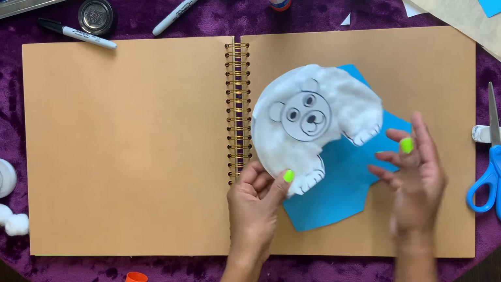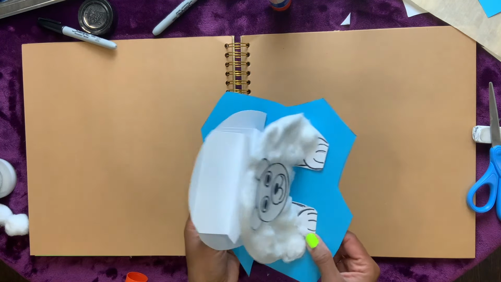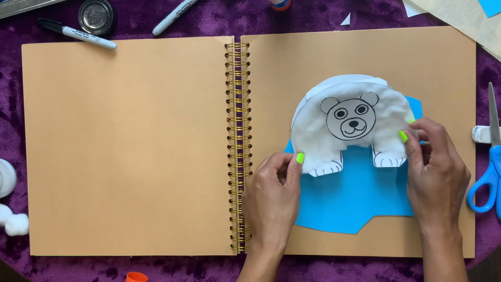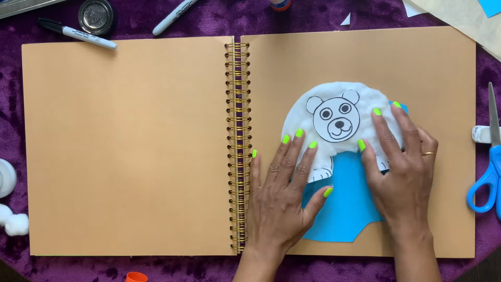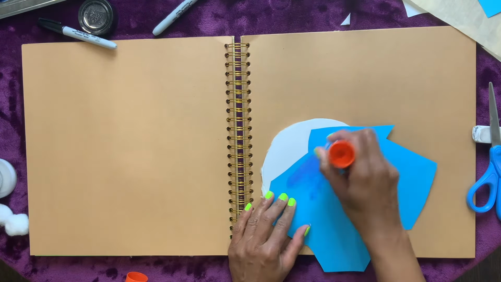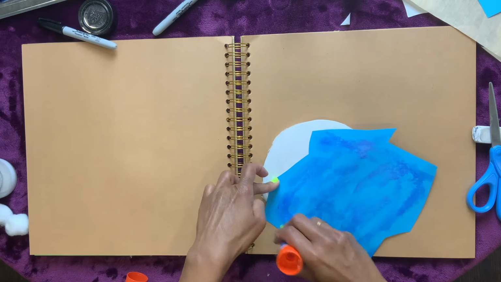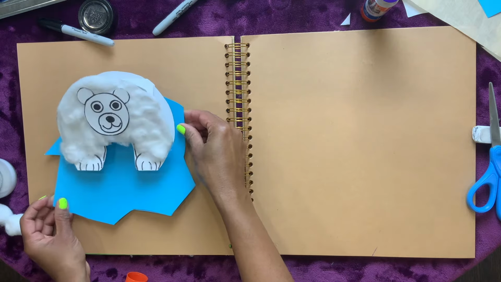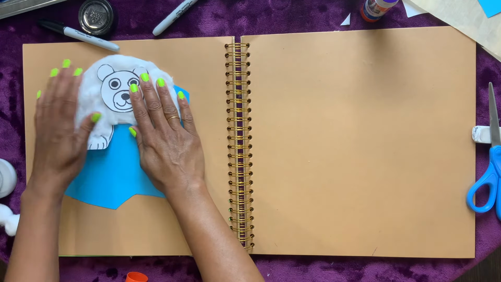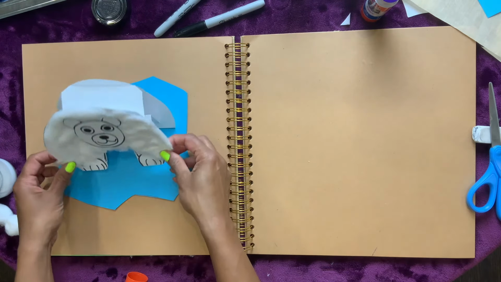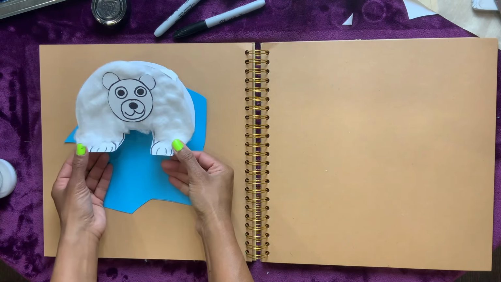You can glue this part so it can stand like that if you are going to leave it as a craft. But because I'm going to put it on my craft book, I'm going to leave it like that so I can close the book and open it like that. Now I'm going to put glue at the back of the iceberg. And put it right there. So the polar bear can sit like that and also stand like that. There, our polar bear craft is done.